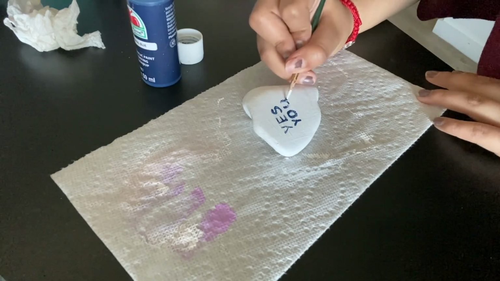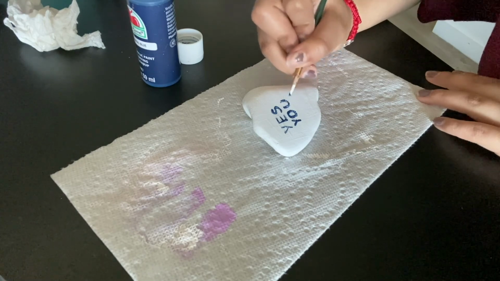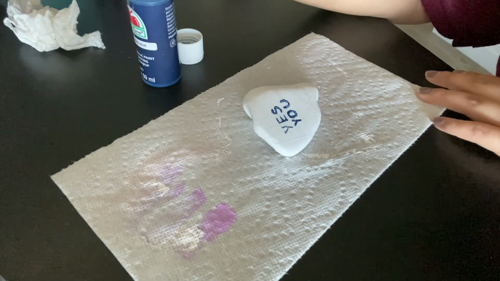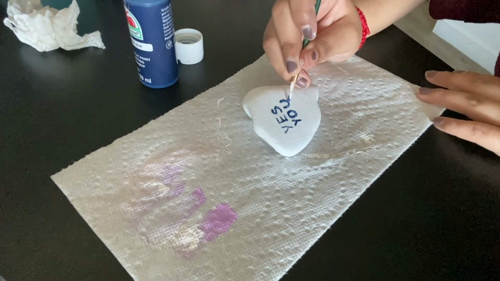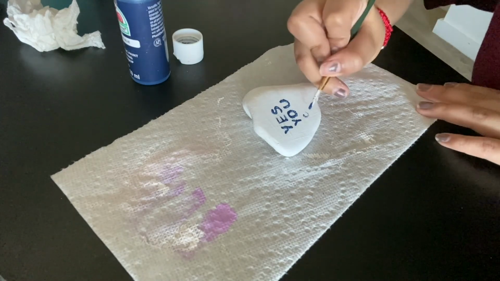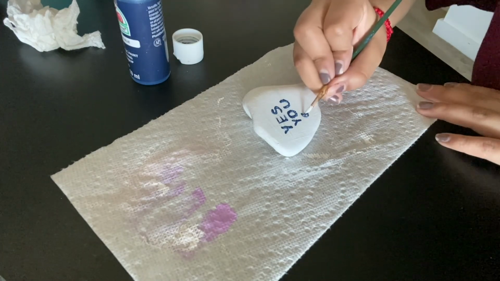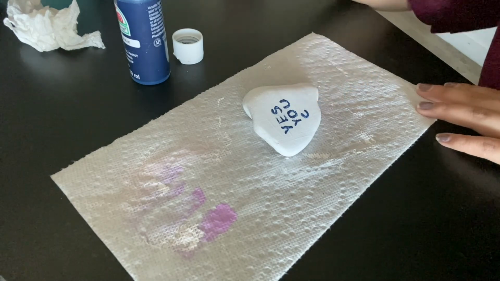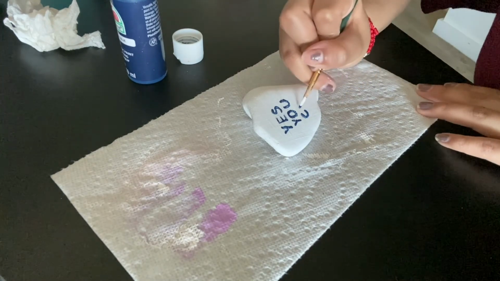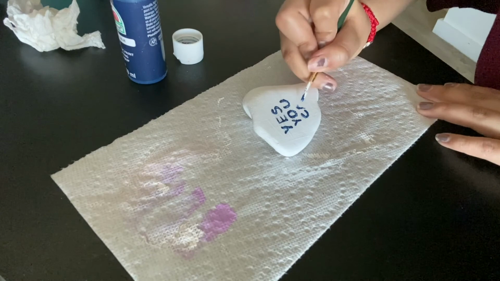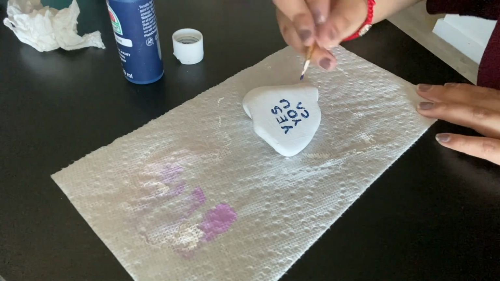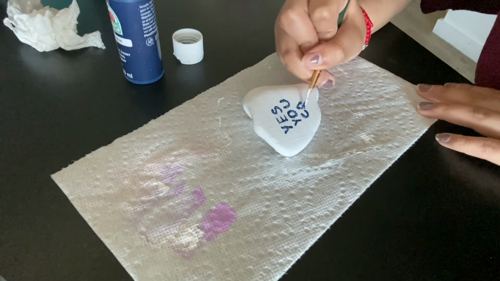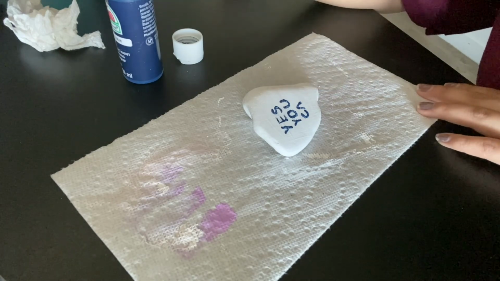So if you guys mess up on, let's say, the U, and you don't like how it came out, you can just go ahead, get a paintbrush and white paint, and paint over it, and you'll have a brand new canvas. So go ahead and keep working on your rock, do whatever design you want to use, and you'll soon start to see it come together.